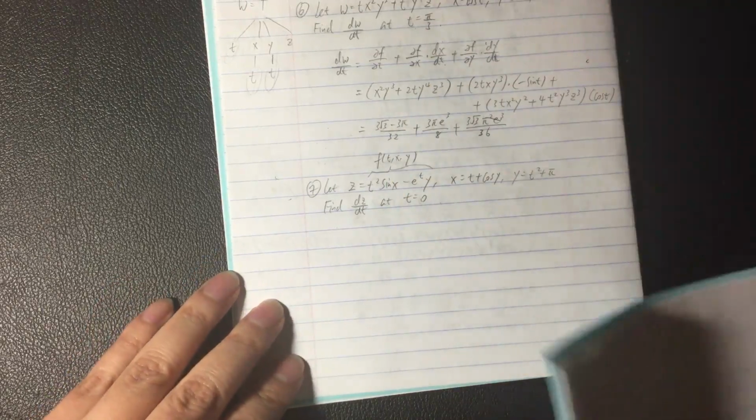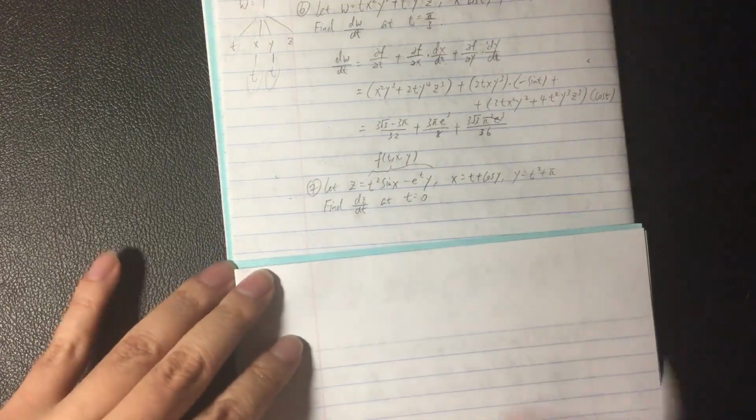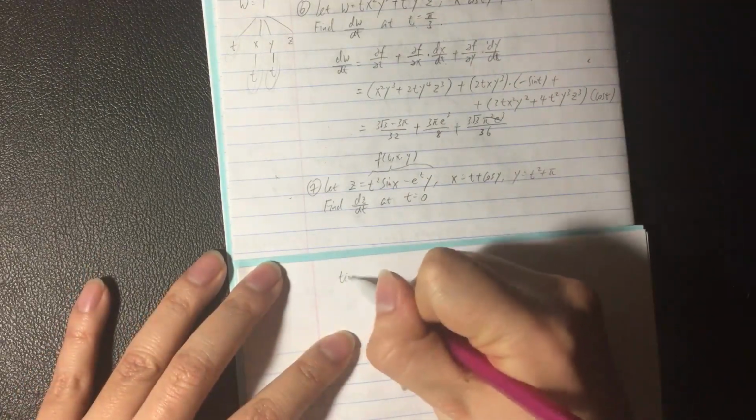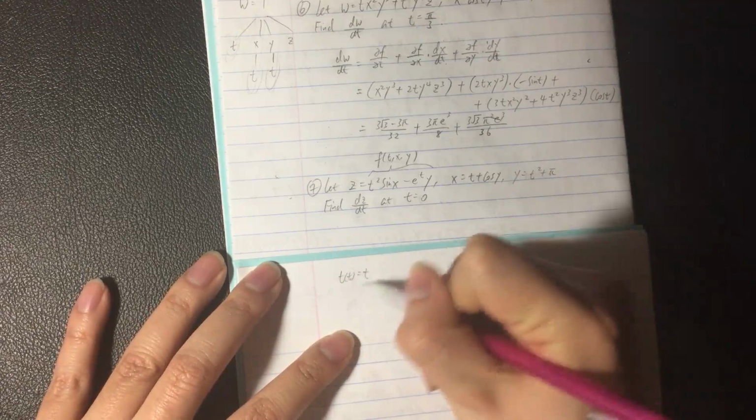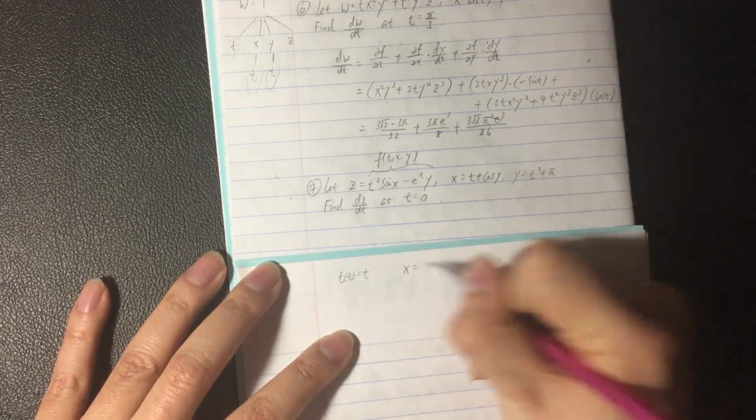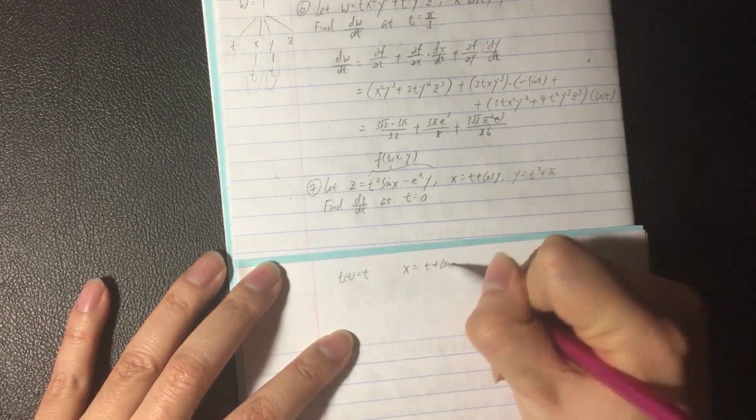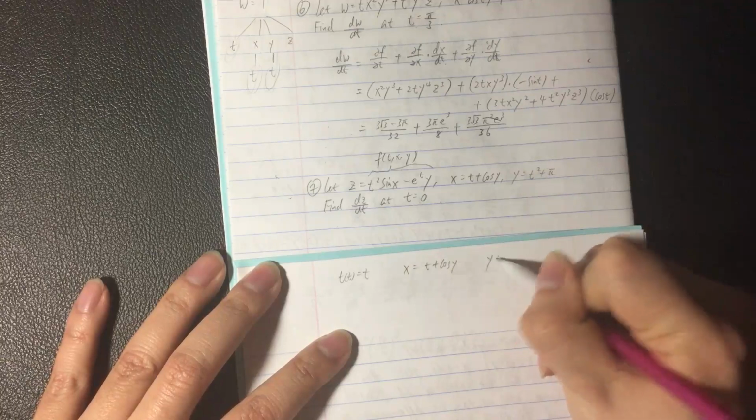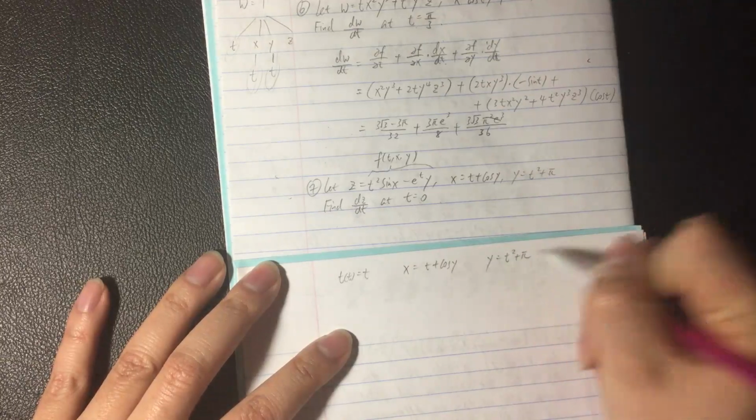If we use the chain rule to set up this problem, what do we get? Using the chain rule, I first of all treat t as the identity function. X is t plus cosine y. Y is t squared plus pi.